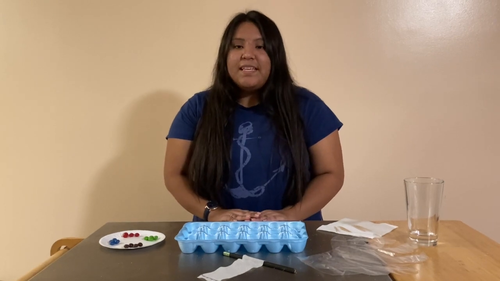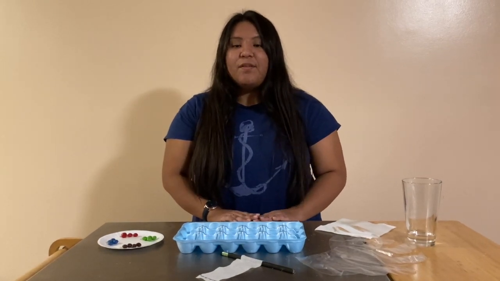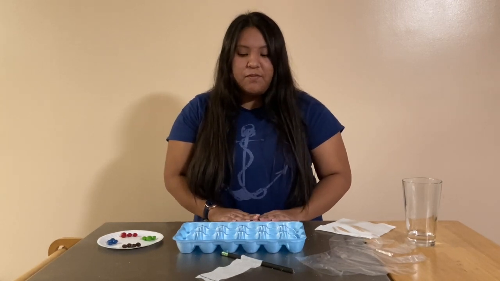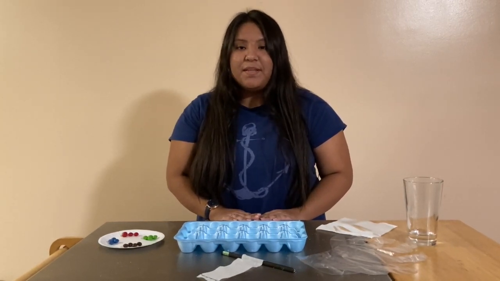We'll be able to see the polarity in the dye by noticing how far the dye moves on the paper. The one that moves the farthest will have the weakest polarity.